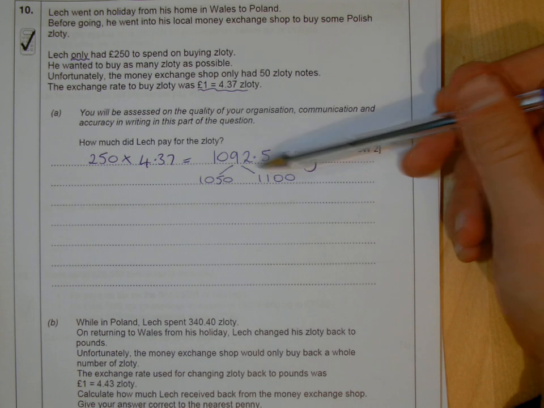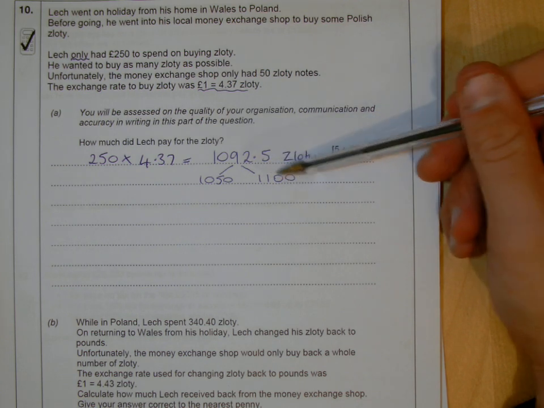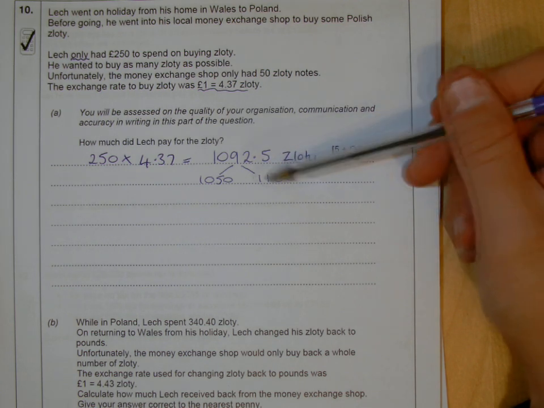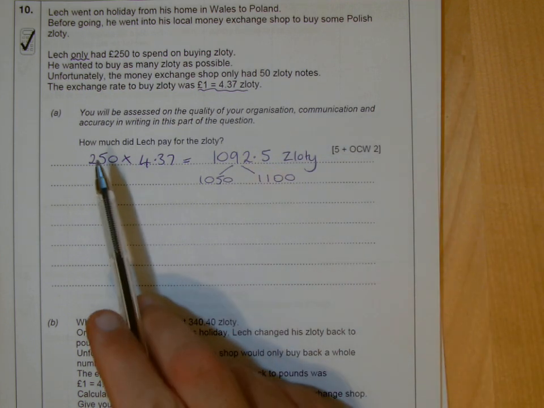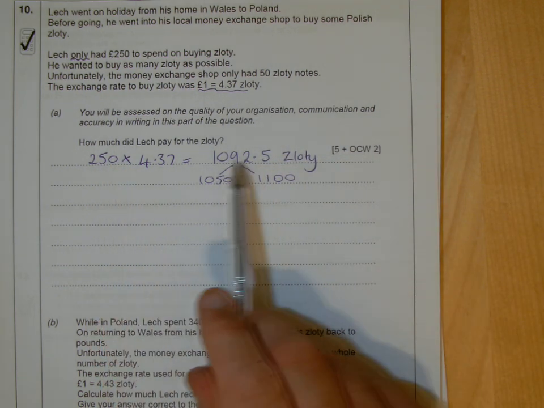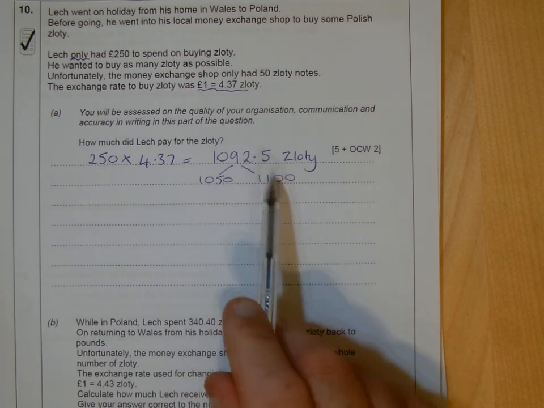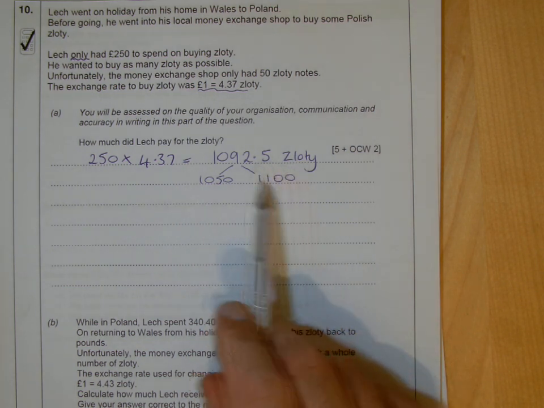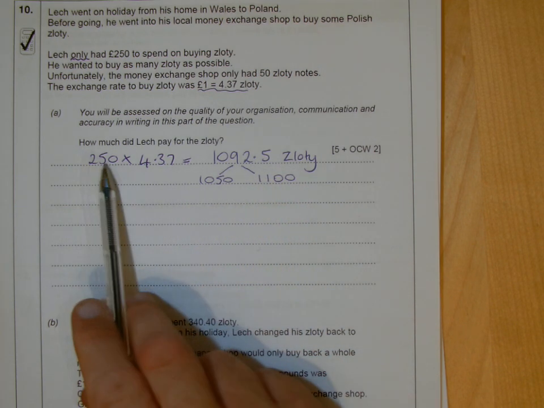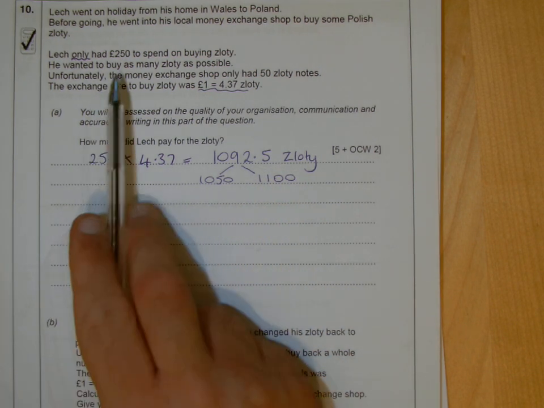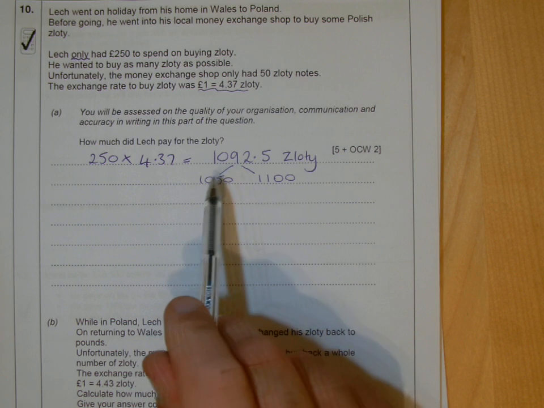If we round it up, he's going to have to pay a bit more, because £250 gives him 1,092.5 zloty. If he's going to get slightly more zloty, it's going to cost him slightly more than £250, which we can't do because he's only got £250. So we need to round down.